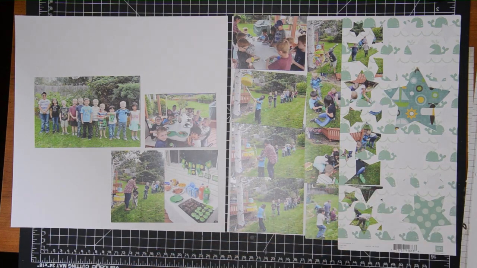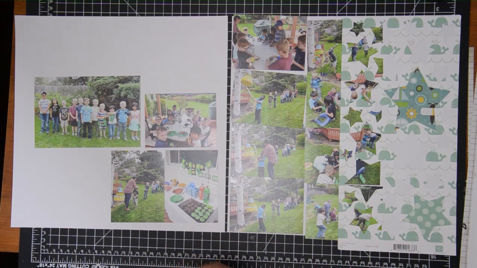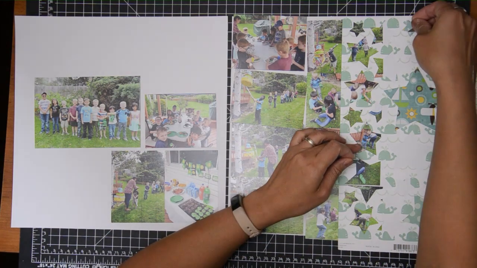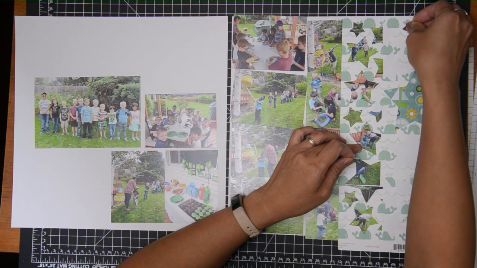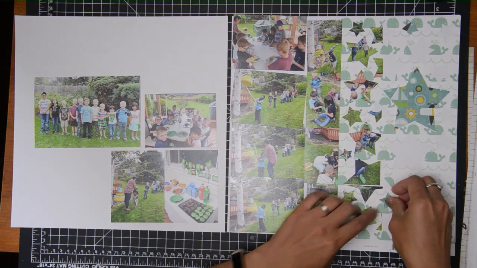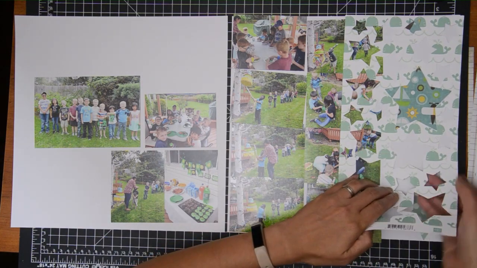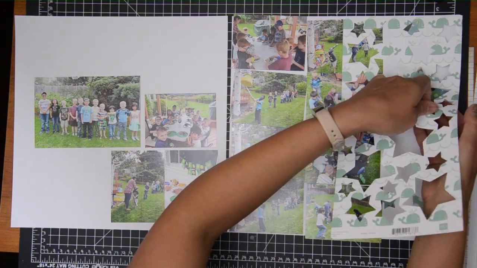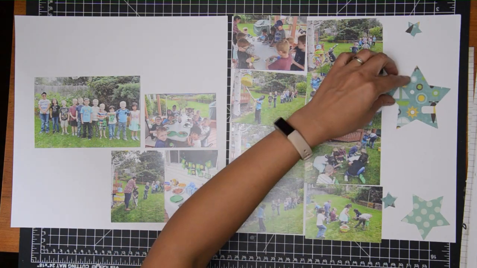So it's going to be a photo heavy page, but there's still some room for me to fill in some icons or some designs that I thought were geared towards masculine pages. This time around, I'm going to use some stars, and I cut out a bunch of stars in different sizes from my Cameo again.